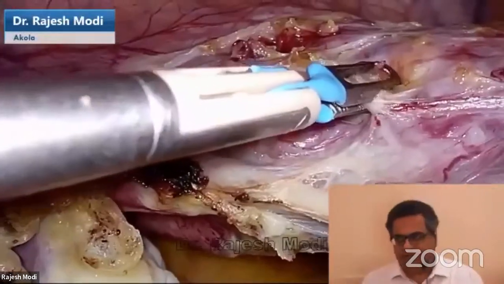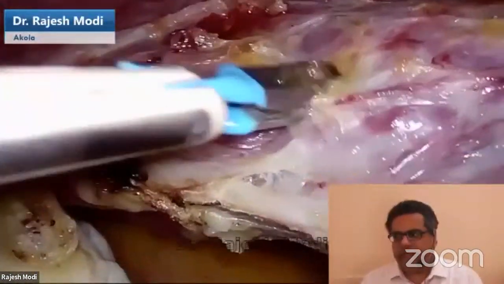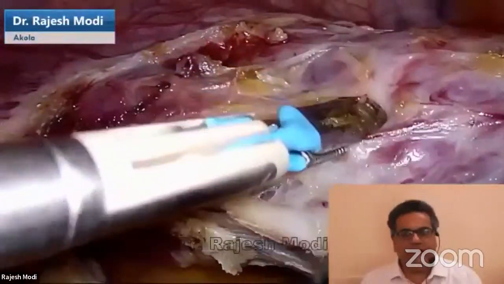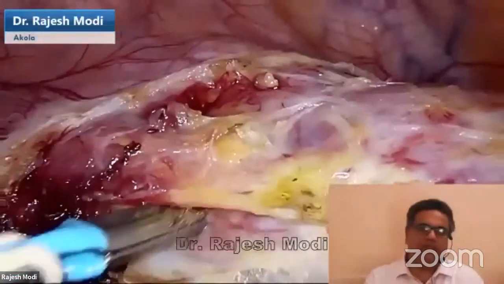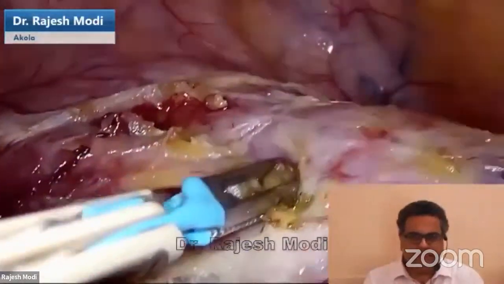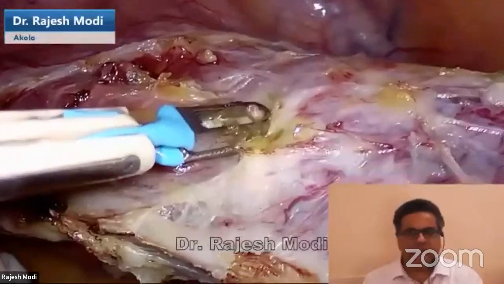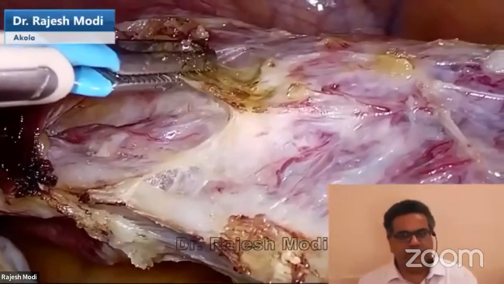You can identify the vessels very easily. And here you can see that we are pushing the bladder pillar down. This single step of further pushing the bladder pillar down isolates the uterine very nicely. It is what is called skeletonization of the uterine.